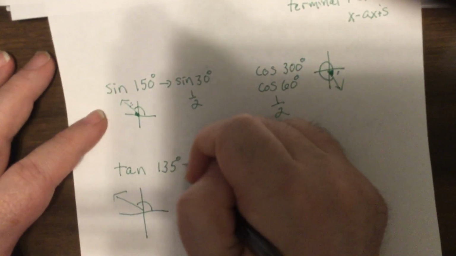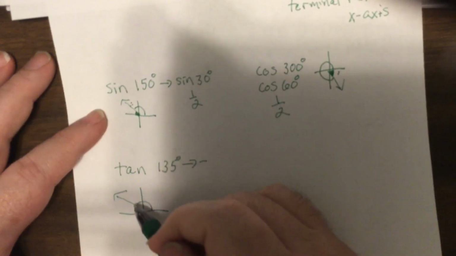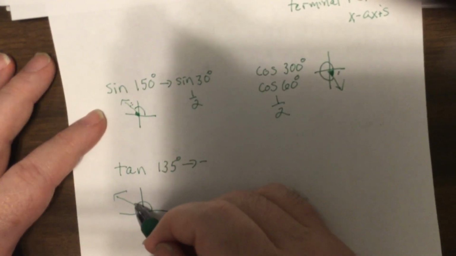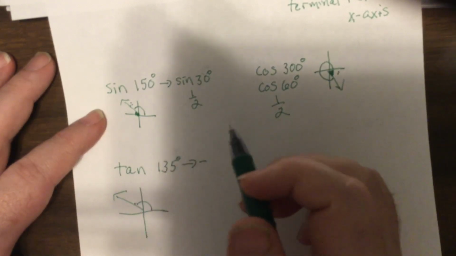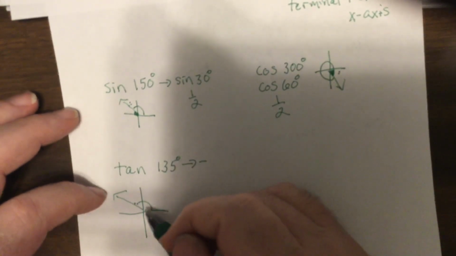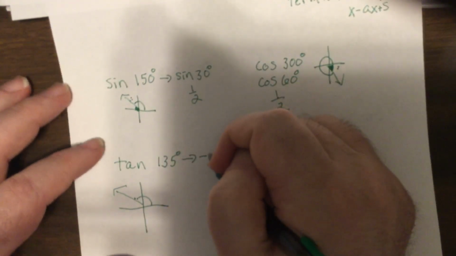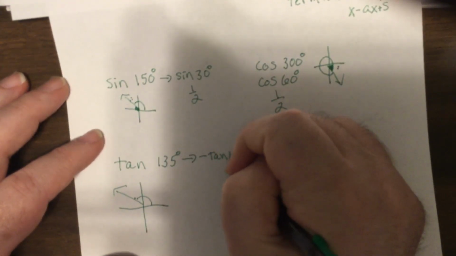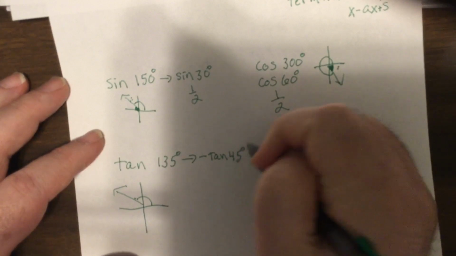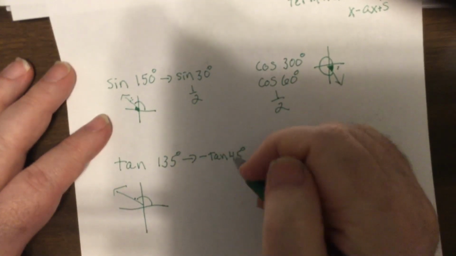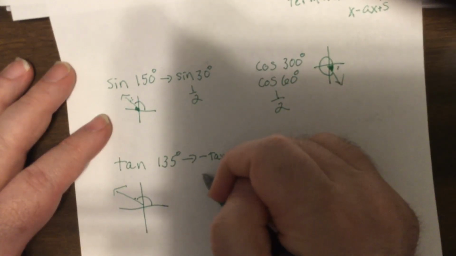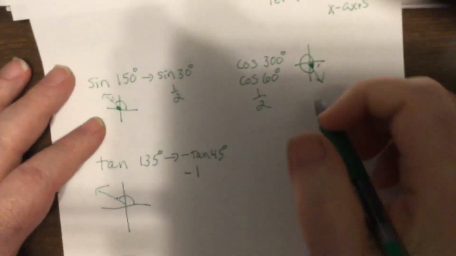So tangent is negative in the second quadrant, and the reference angle is 45 degrees. So tangent of 45 is 1, so it'd be negative 1.